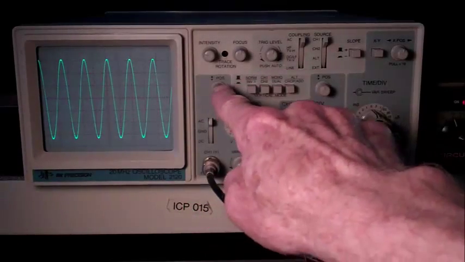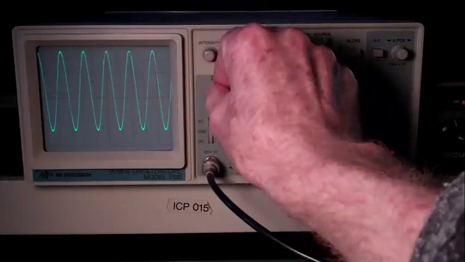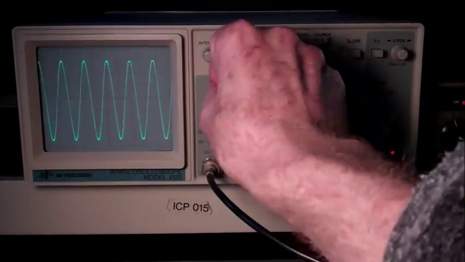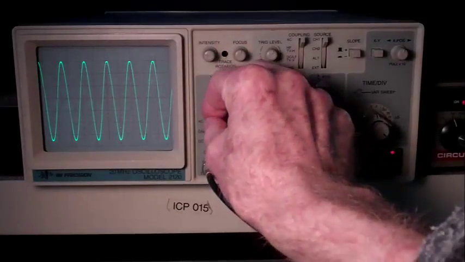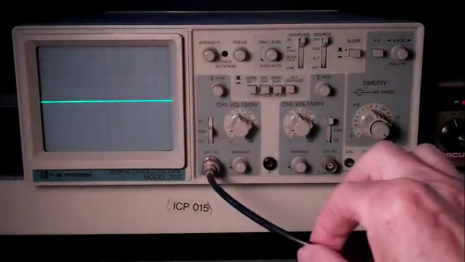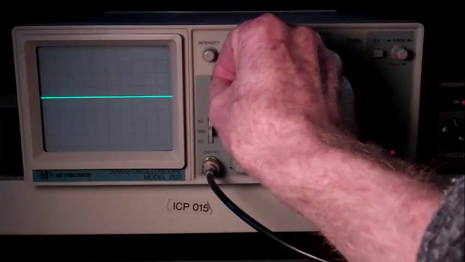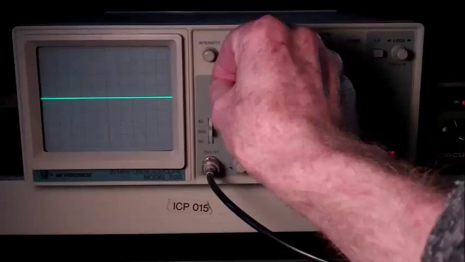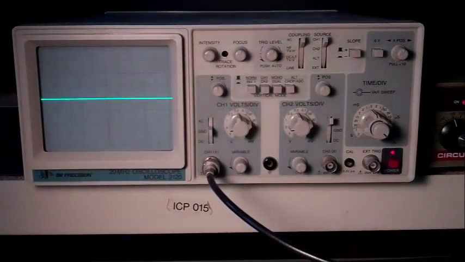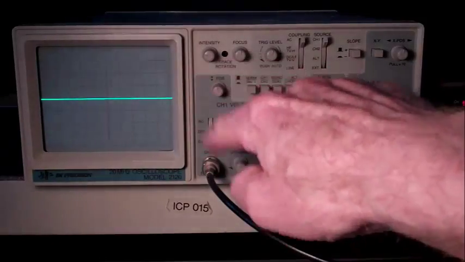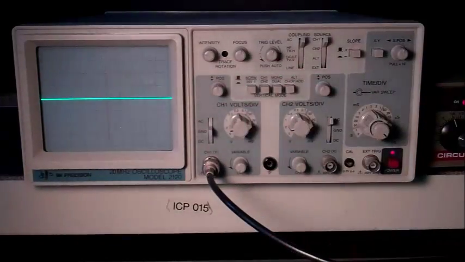The last knob is this one, which allows the vertical position to be established. A good setting is to ground the input signal and then center the trace. So that explains all of these knobs relative to the voltage.